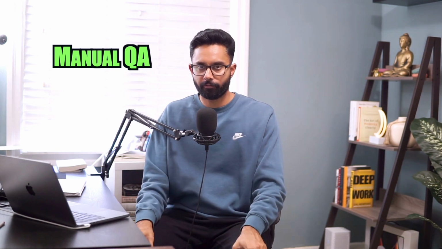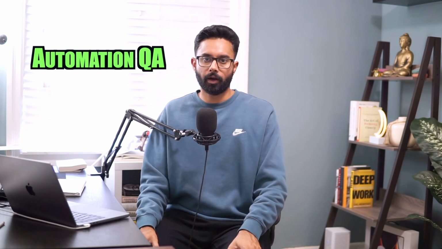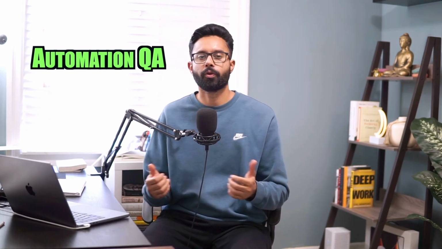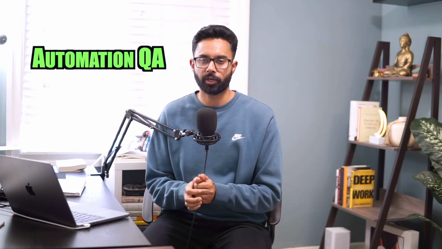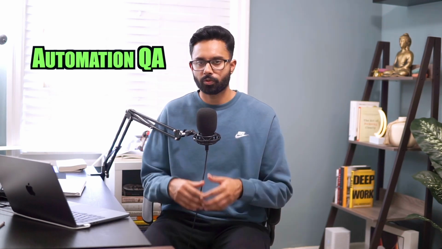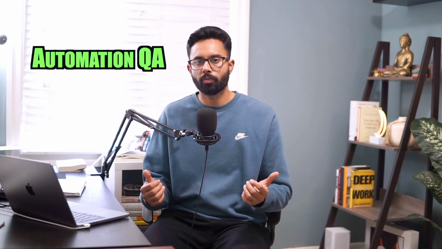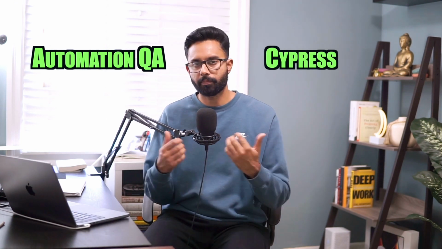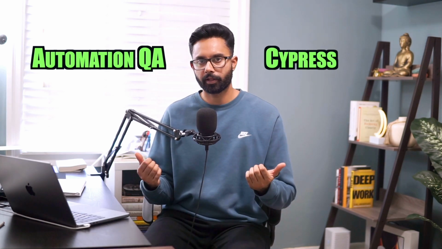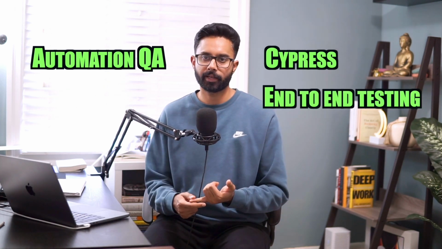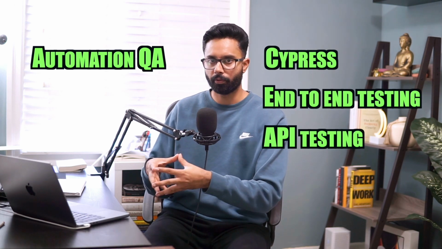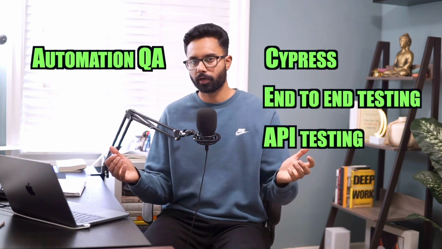Nowadays, there's a lot of demand for automation QA, and there are lots of new tools you can use to do your job as an automation engineer or automation QA. So let's talk about the tooling. The most common framework automation engineers use is Cypress. Cypress is a tool which helps run automation tests, either end-to-end testing or API testing. You will be using Cypress as your main tool to make sure the whole application works as expected.